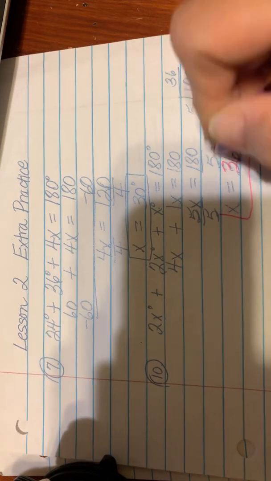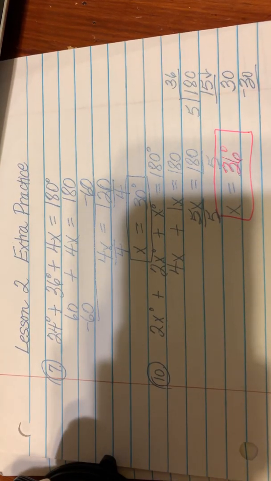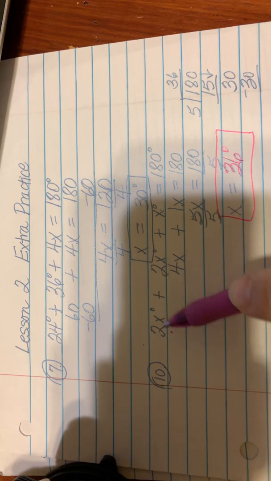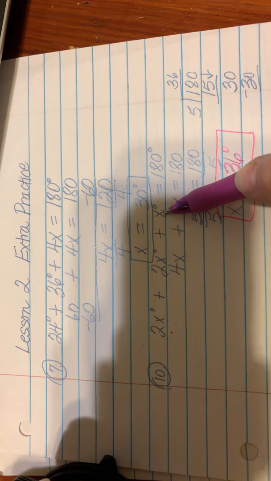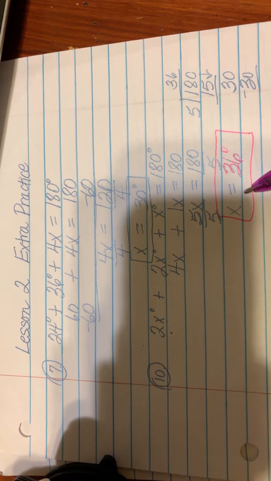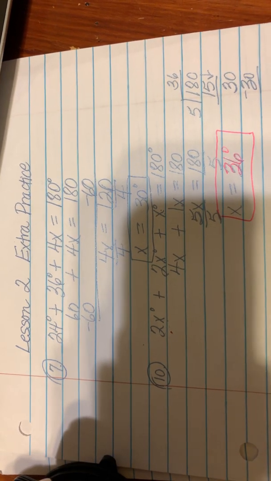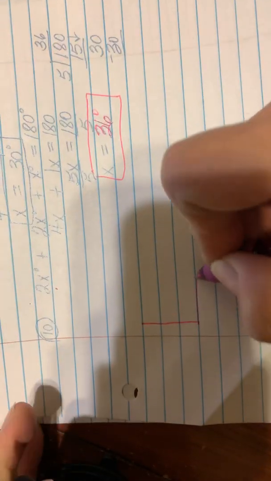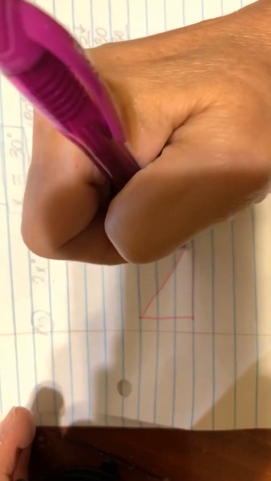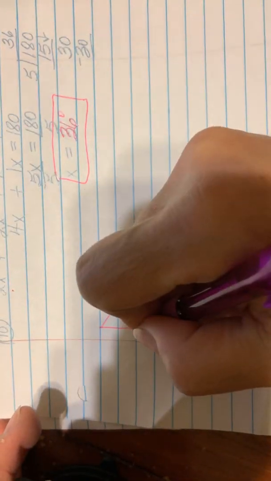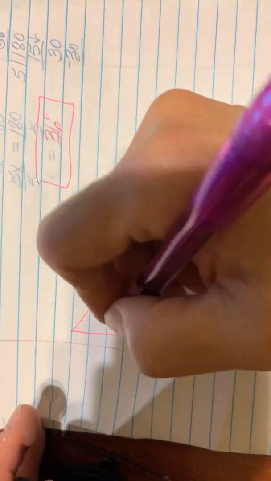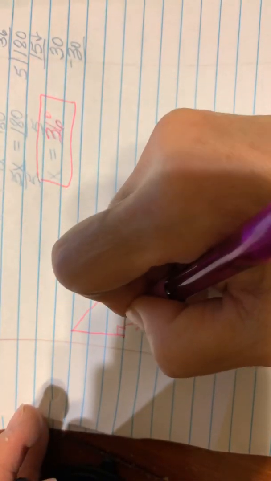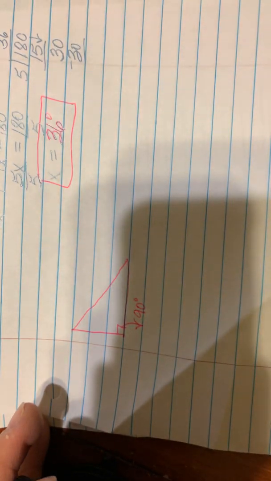Okay. So my main thing I wanted to show you with that one was how if you have like terms to combine those and then solve for x. So I hope this might clear up any question that you might have. Remember that if you have a right triangle, it's normally going to be indicated with a box in the corner, and that box in the corner tells you that that is a 90-degree angle.